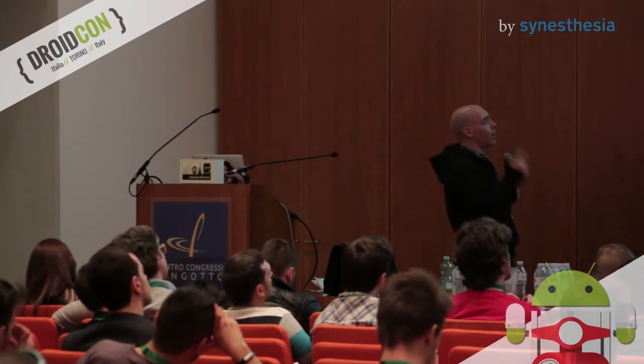On watch faces, optimize as much as you can. As I said, a watch face app is probably the app that will run for the biggest amount of time on your Android Wear, or I would say for sure. So everything you can optimize, optimize it. It's your duty to do that.